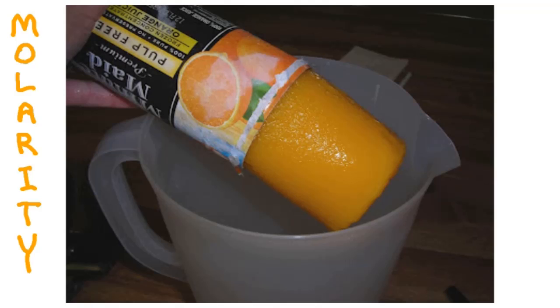Okay, so this is part two of the video series on molarity. And from the part one video, you remember I was talking about making orange juice from the frozen orange juice concentrate. You know, the can of the frozen orange juice concentrate you put in a pitcher and then you fill it with 1 liter of water.